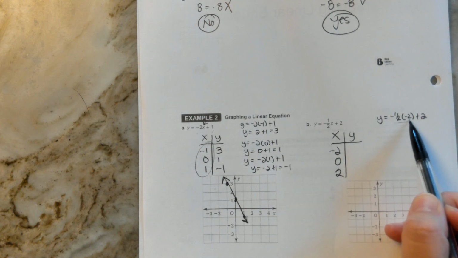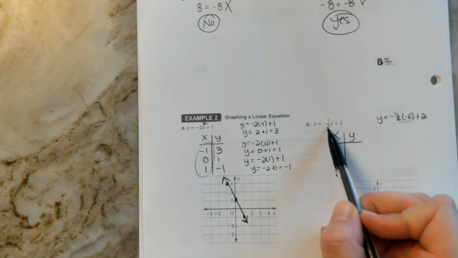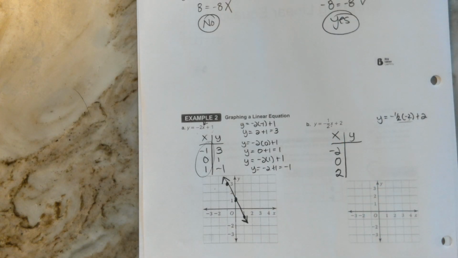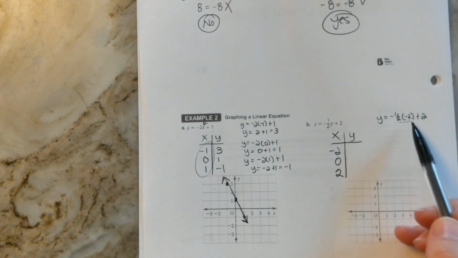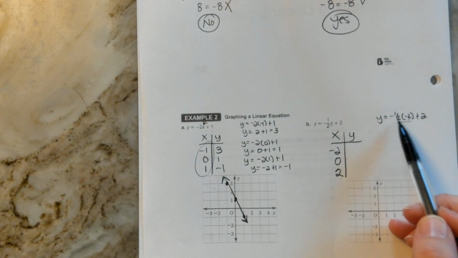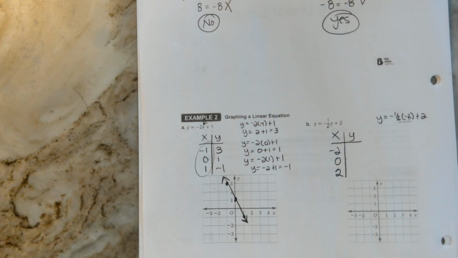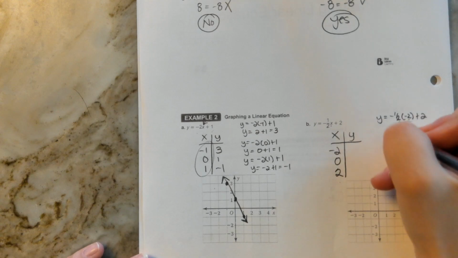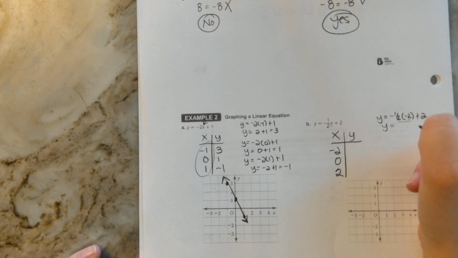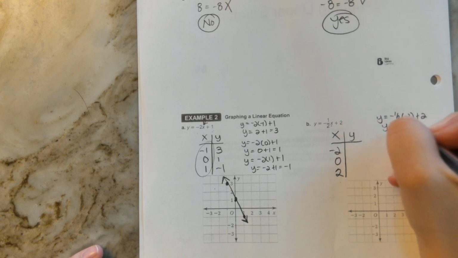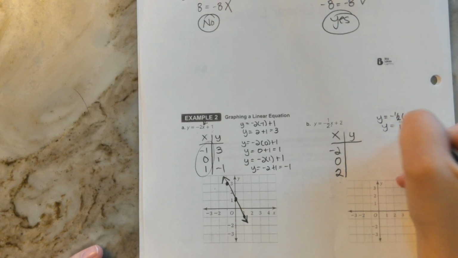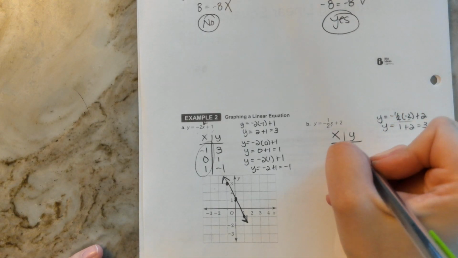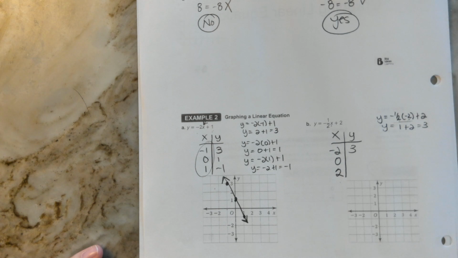Whatever I choose for x, I'm going to have to multiply it by negative 1/2. Essentially divide it by negative 2. So I want to choose values that are easily divisible by 2, such as negative 2 and positive 2. It makes it easier. So negative 1/2 times negative 2 is just going to be 1. Plus 2 is 3, so this value will be 3.